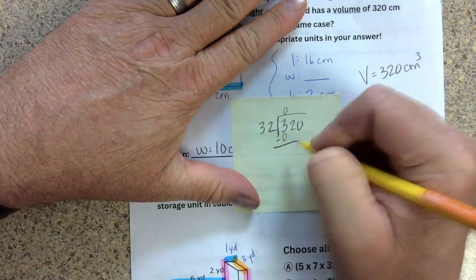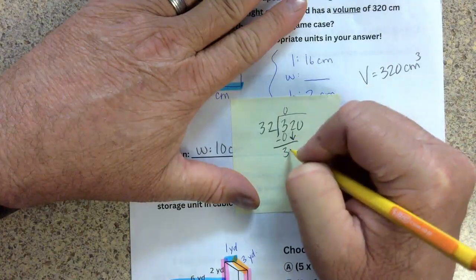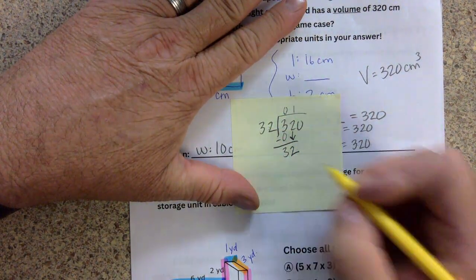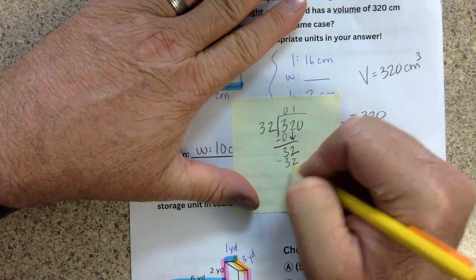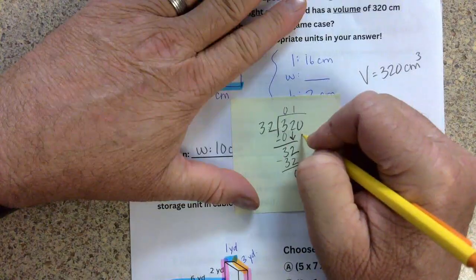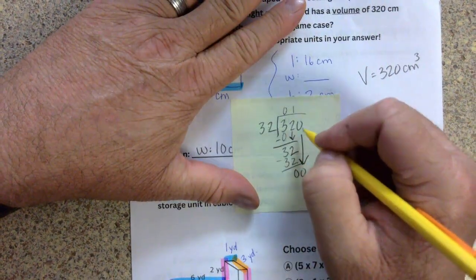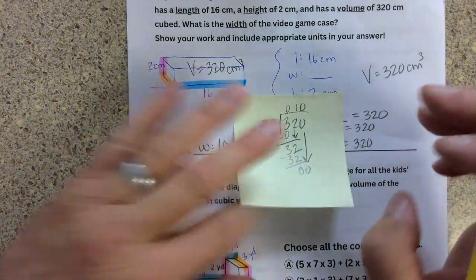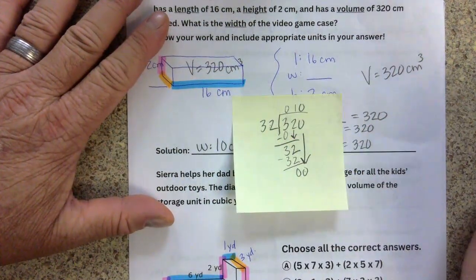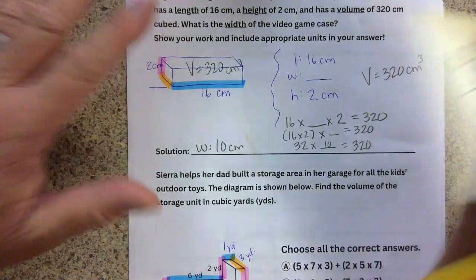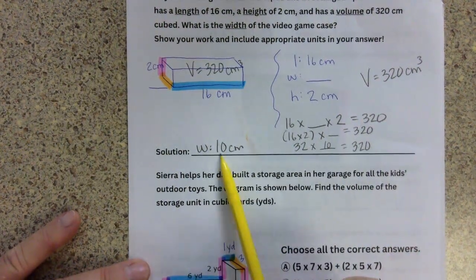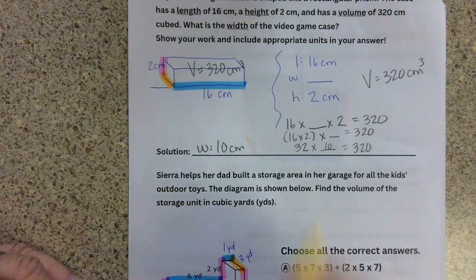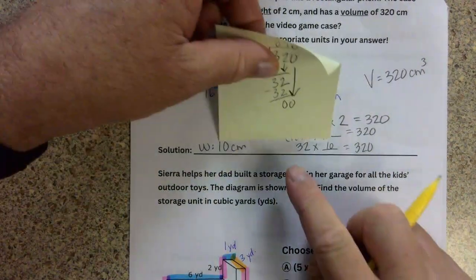32 can't go into 3. 0 times 32 is 0, so I bring down the 3 and then bring down the 2 to meet it. 32 goes into 32 one time. 1 times 32 is 32. 32 minus 32 is 0. Bring down this 0. 32 goes into 0 0 times. So that's another way that you could find that missing digit of 10. So 16 times 10 times 2 is 320. Hope that makes sense.